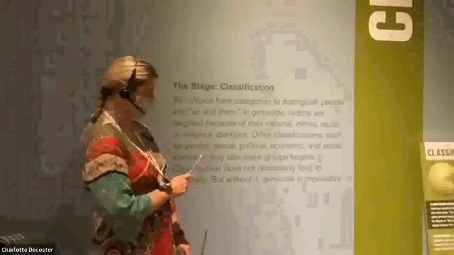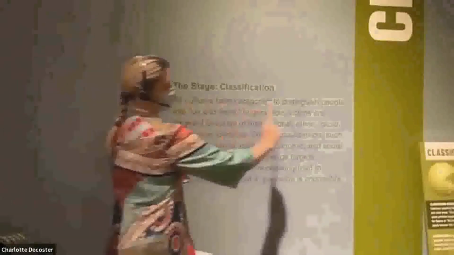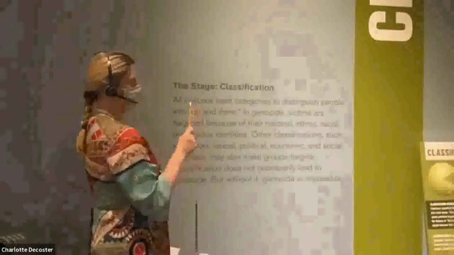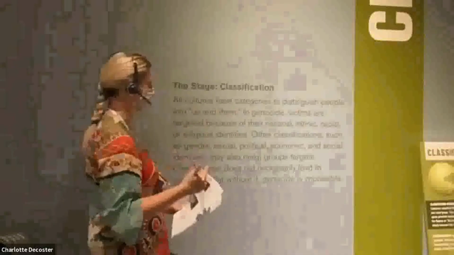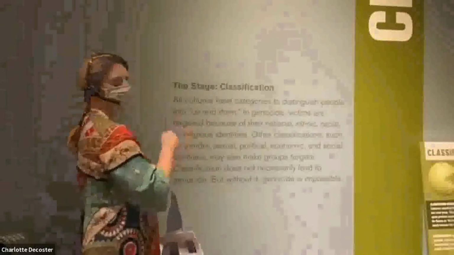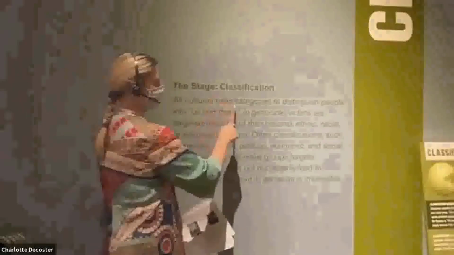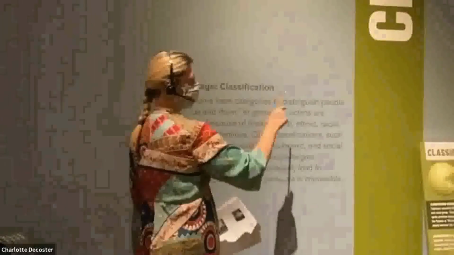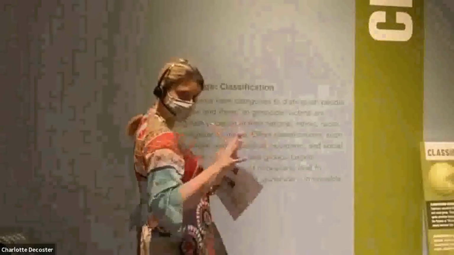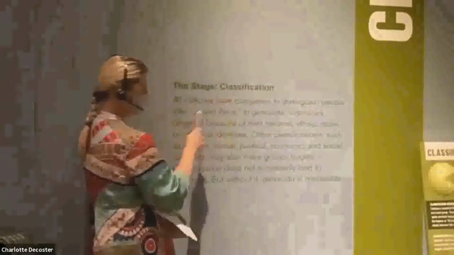So classification, really, this first sentence says it all, right? It is basically a stage within genocide, part of the process of genocide in which societies and cultures categorize people to distinguish them into us versus them.